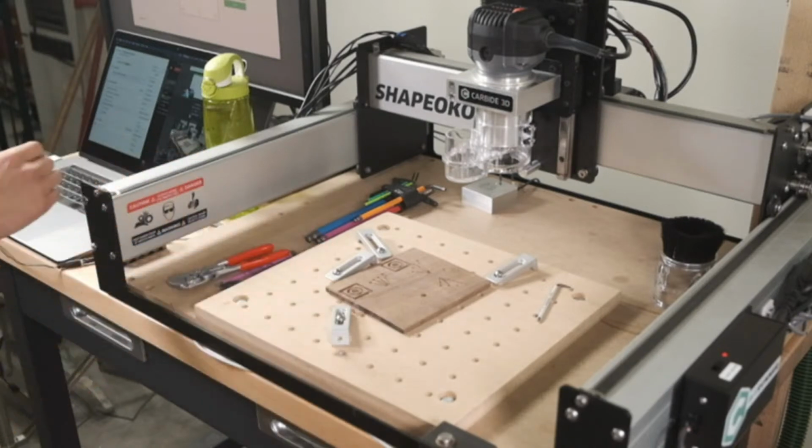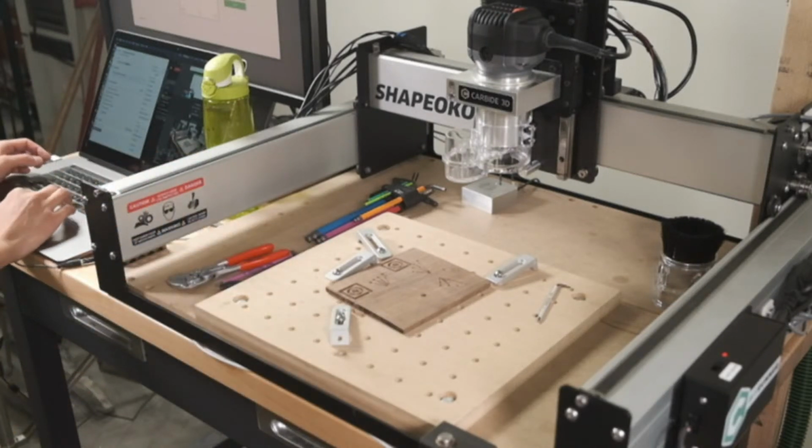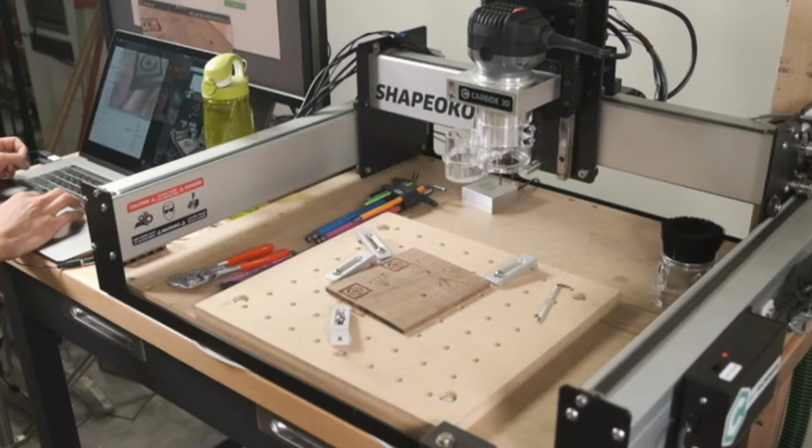So let me pull up a shot of the part that I machined earlier, so you can see what a bad cut looks like. And some of you might recognize some of these mistakes, because you might have seen them yourself.